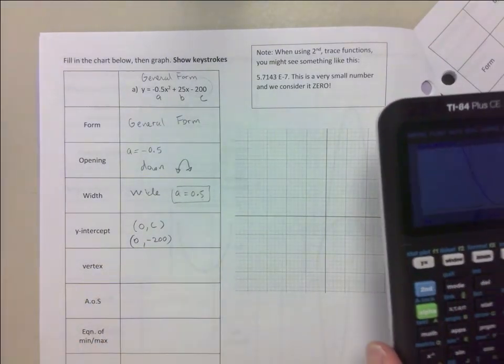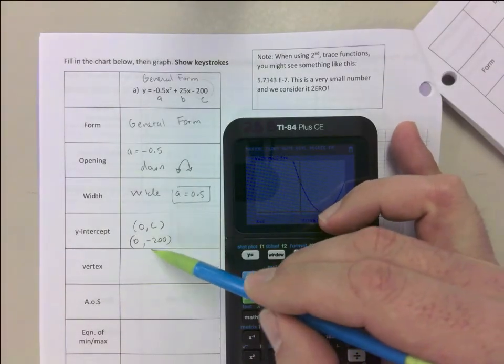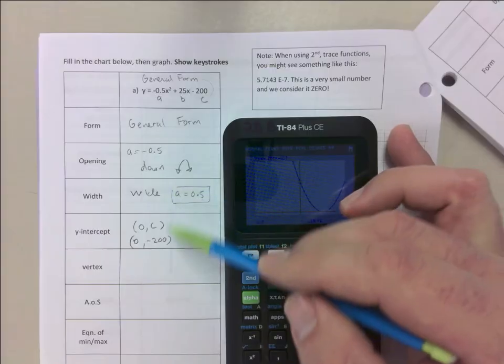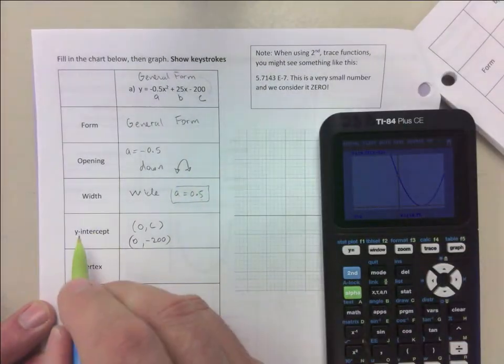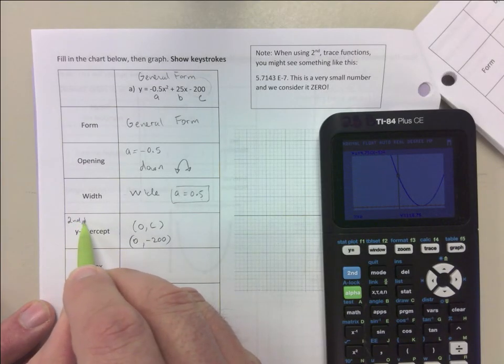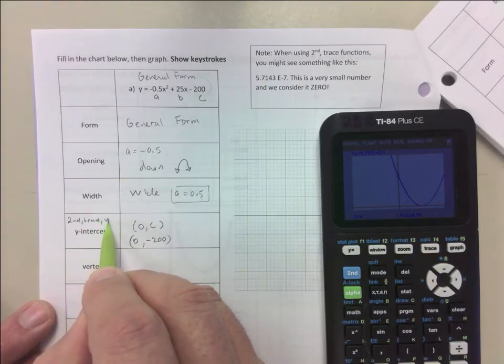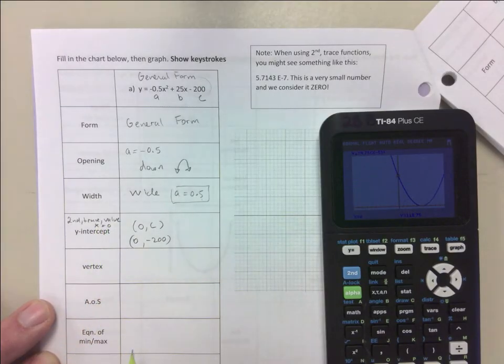However, let's say you didn't realize this. What buttons do I press to get this? I go second, trace, value, and I let x equal to 0. Okay.